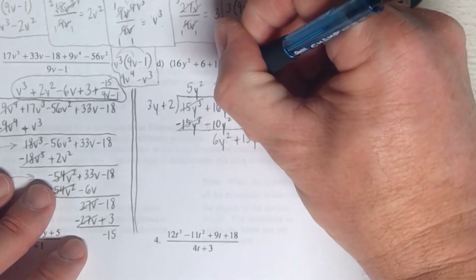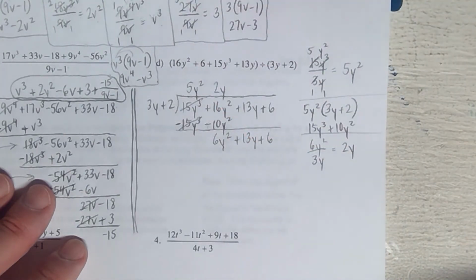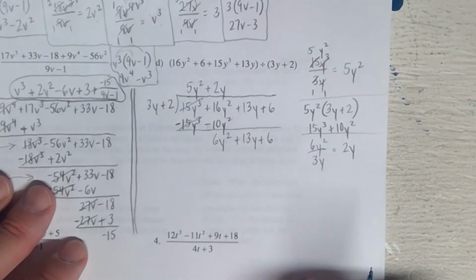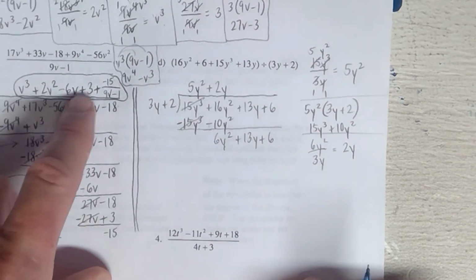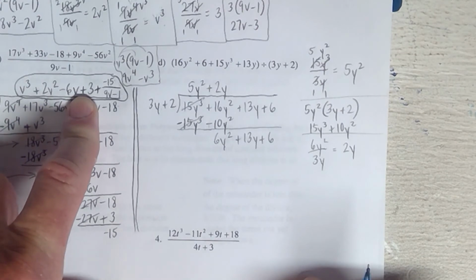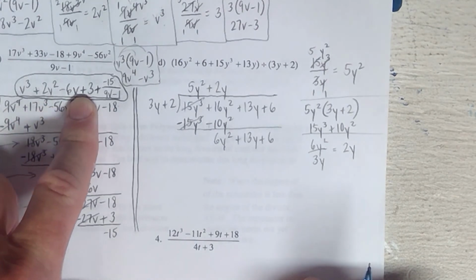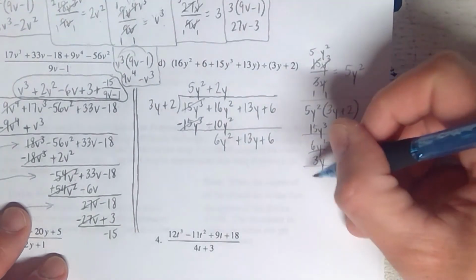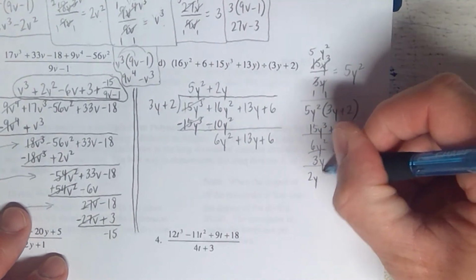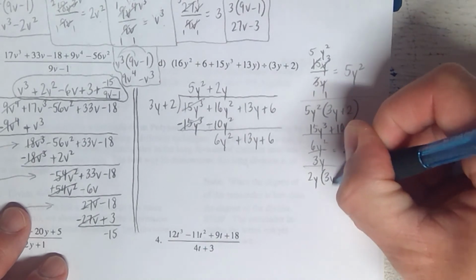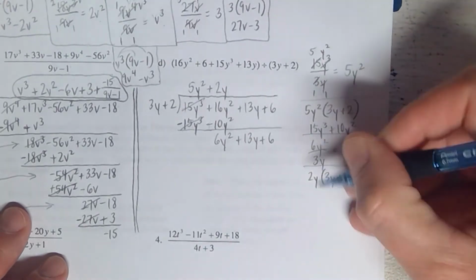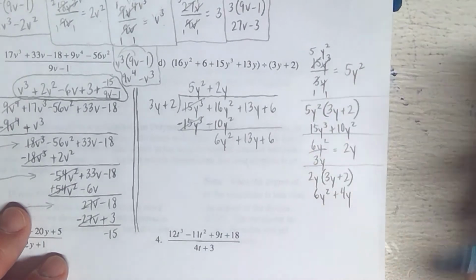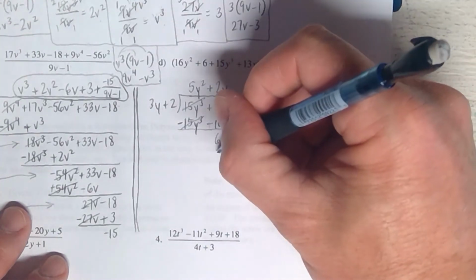So I take the 2y, and I don't just write 2y up here, do I? If it's positive, what do I need to do? I need to put a plus in front of that, just like I did with the 2y squared and the 3 here, since those terms are supposed to be positive answers. Same thing here. Then I take what? Then I take my 2y, and I multiply by the outside part, and I get 6y squared plus 4y. Okay.